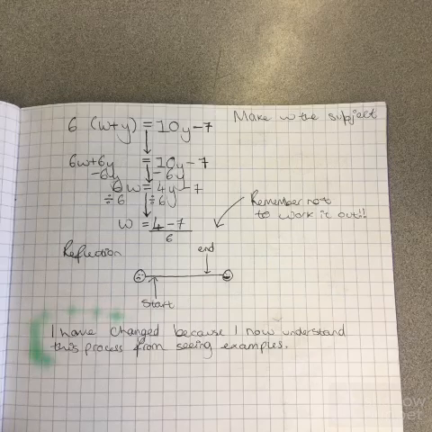Really pleased with this really detailed reflection here. Not only can I see that this person, whoever it was, has made excellent progress throughout the lesson. It says, "I've changed because I now understand the process from seeing examples." Tell me what it is that's working for you. Tell me what's making that change.